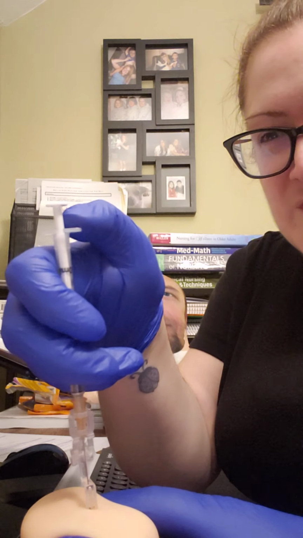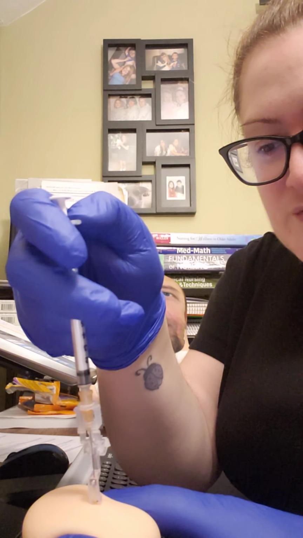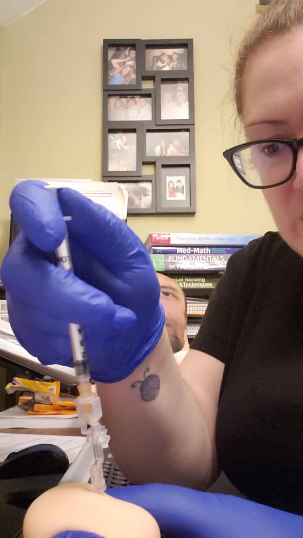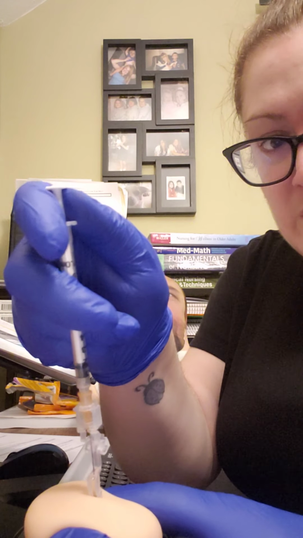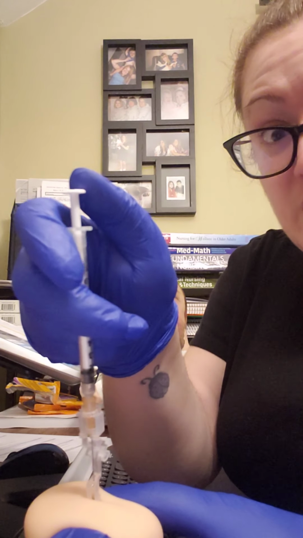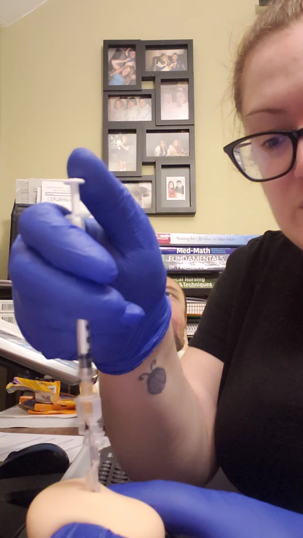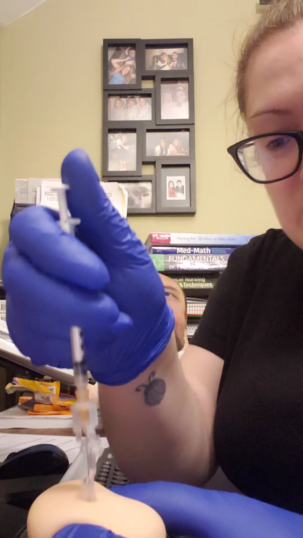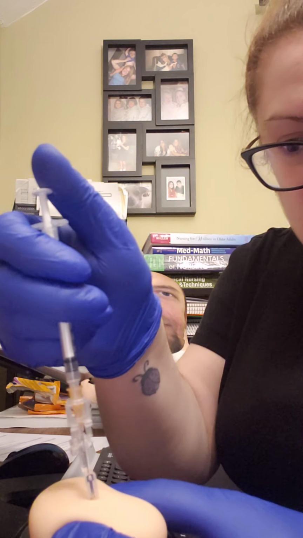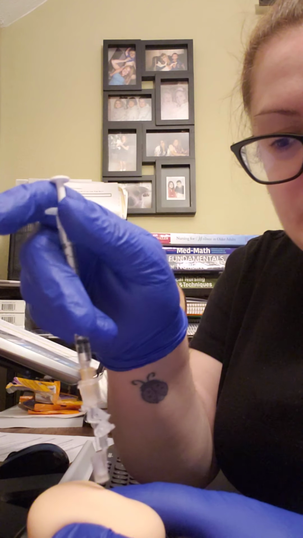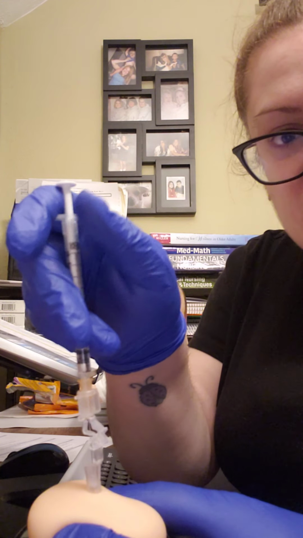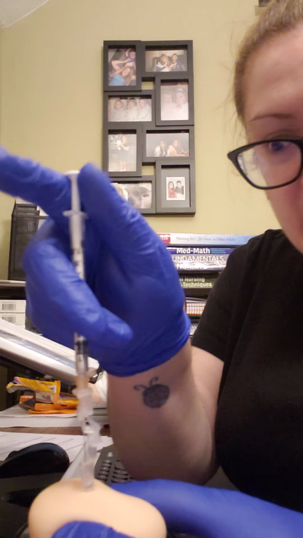It is important when you do go in the muscle to pull back the plunger. Make sure you're not pulling any blood, because that means that you did get into a vein. So you're going to want to move that needle to where you don't have any blood coming back.